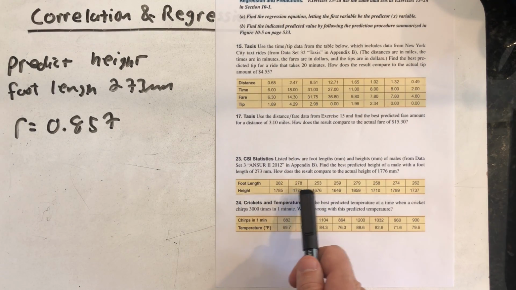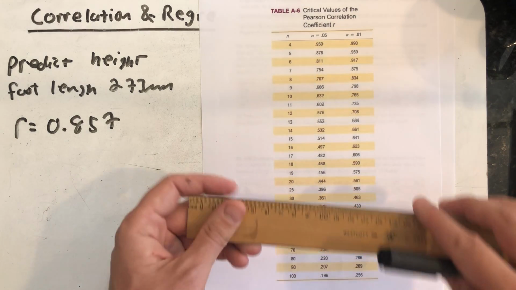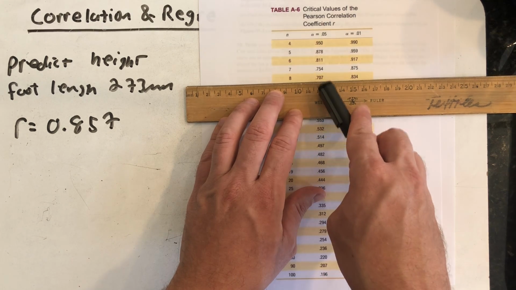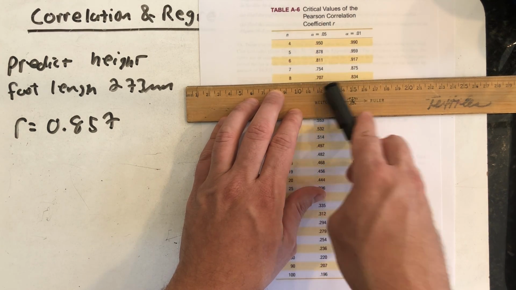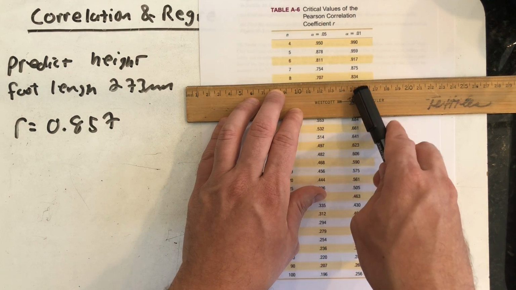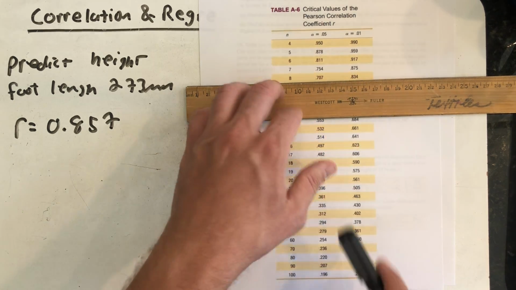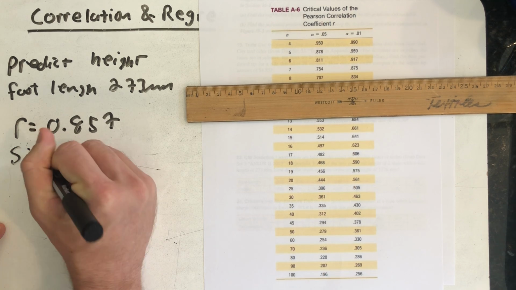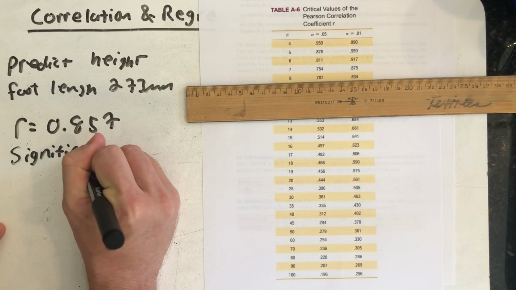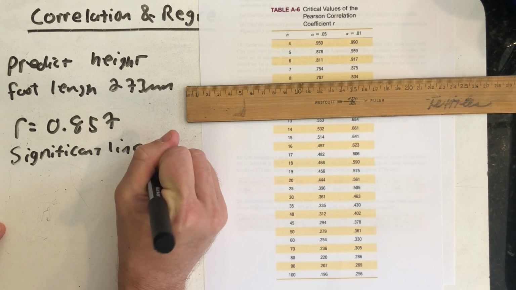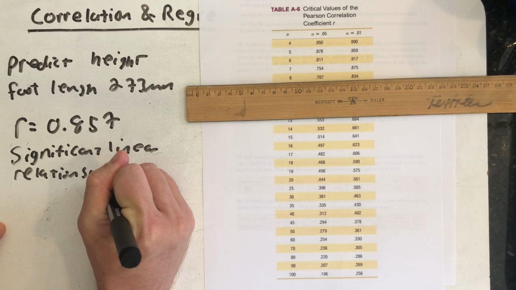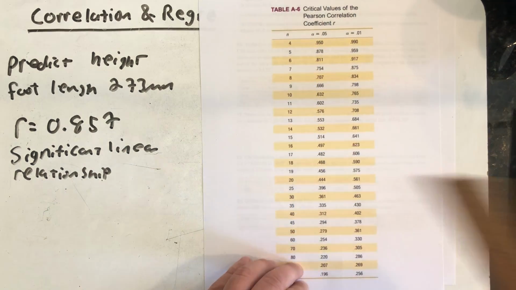Let's see, I have 1, 2, 3, 4, 5, 6, 7, 8 pairs of data. So again, I come to that row in my table. And again, I'm in a situation where there's a significant linear relationship if I'm looking in the second column with an alpha of 0.05. And again, there's also a significant linear relationship even if I have this higher standard, an alpha of 0.01. So regardless of a significance level, there is a significant linear relationship. So we will get to use our regression equation to make predictions.